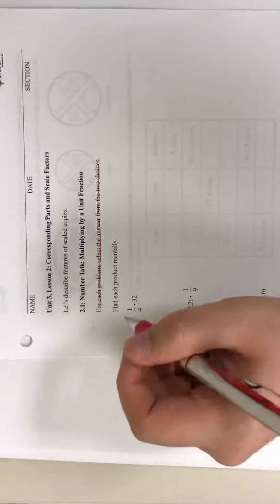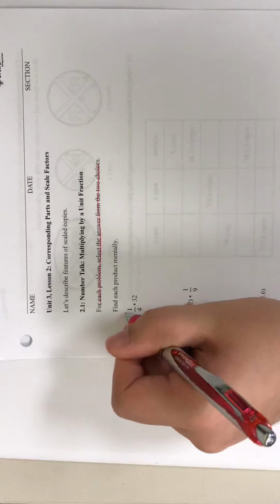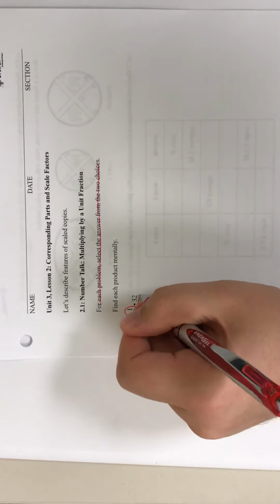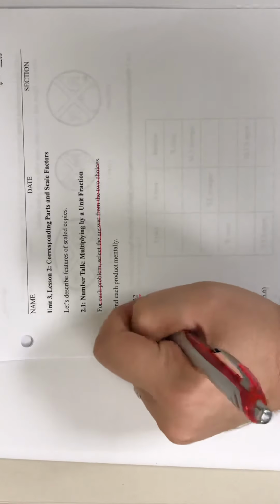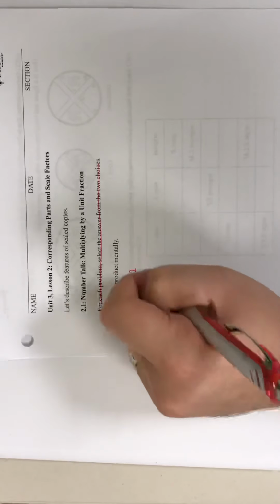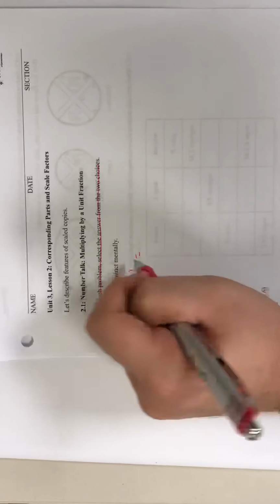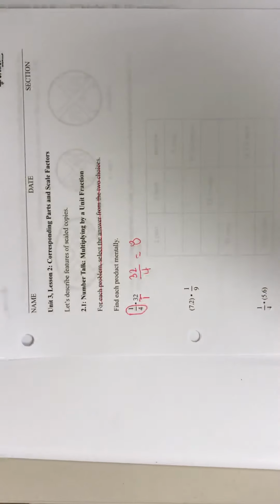First, we're going to do a number talk, and it says find each product mentally, and these are multiplying by unit fractions. So this is a unit fraction, right? This is a whole number. So underneath every whole number or any number that doesn't have one, there's a 1. You're going to multiply 1 times 32, that's 32 over 4, and I'm going to show this process. That means 32 divided by 4, which equals 8, right? If you wanted to do that in your head, you could. But I'm trying to show you the process.